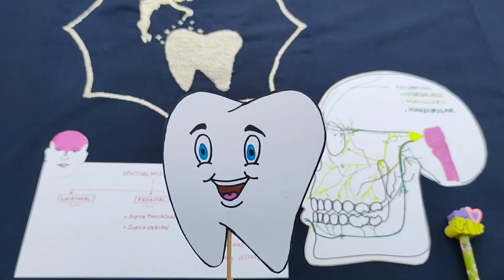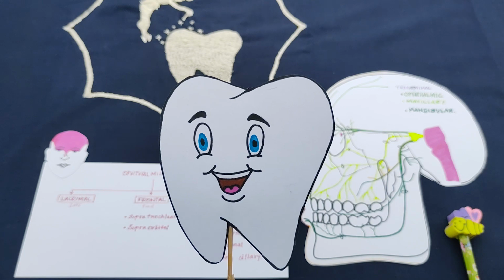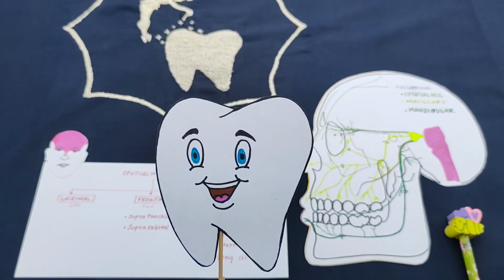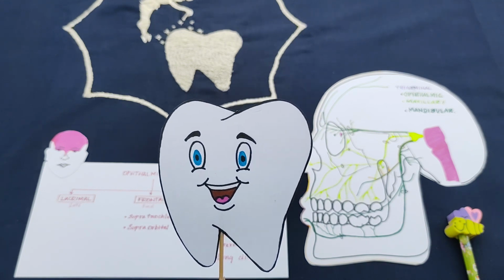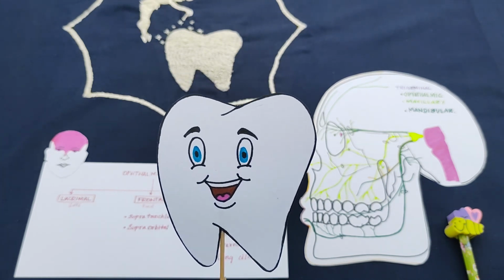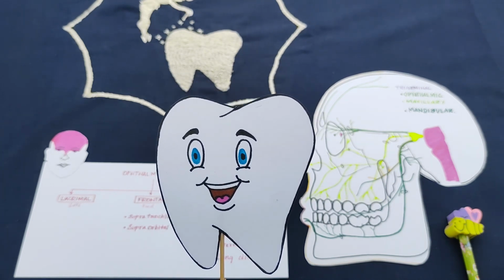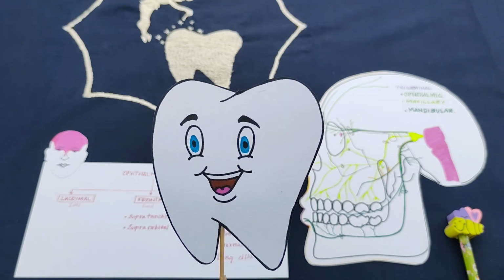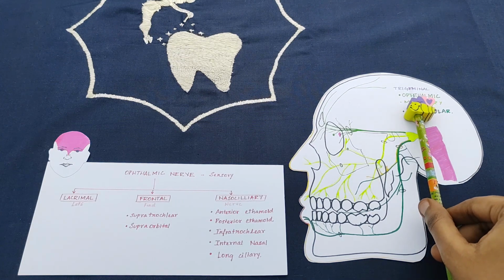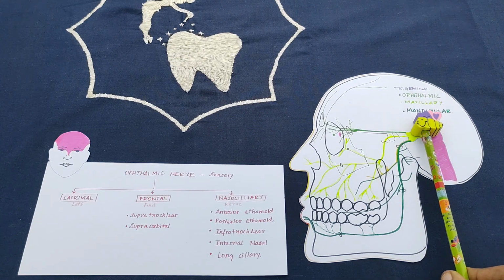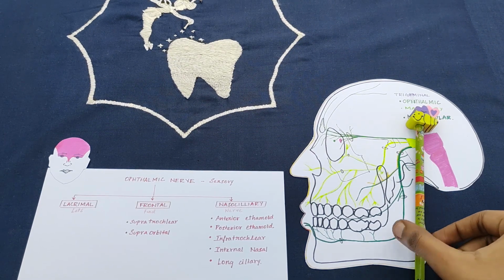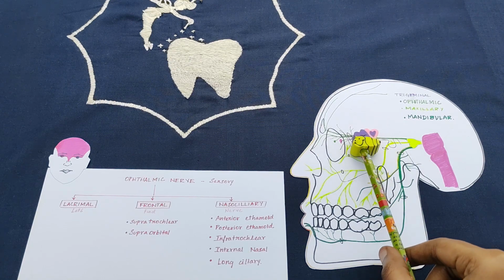Trigeminal nerve, which is the 5th cranial nerve, a mixed nerve with both motor and sensory parts, and the nerve of the first branchial arch. This nerve provides general sensory innervation to the face and motor innervation to muscles of mastication and 4 other muscles. Dealing with the branches of trigeminal nerve, there are 3 branches: the ophthalmic nerve, maxillary nerve and mandibular nerve. Let's start with the ophthalmic nerve, which leaves the cranium through the superior orbital fissure.